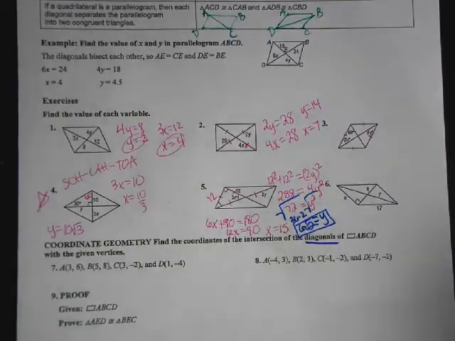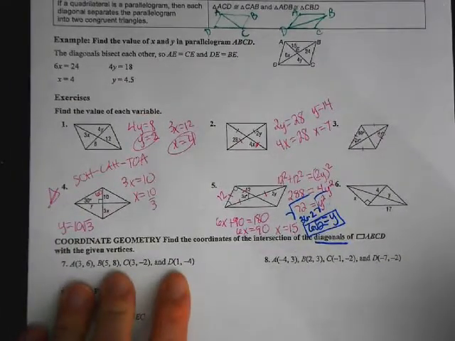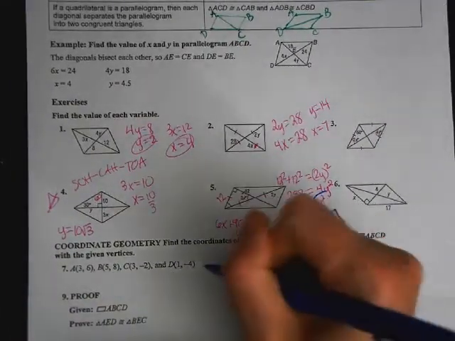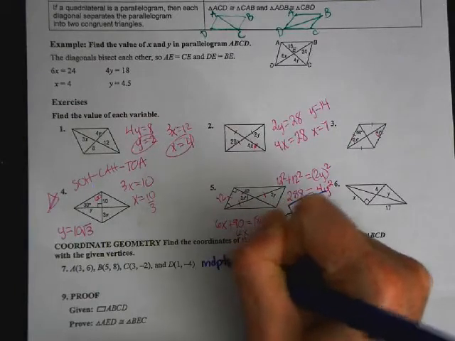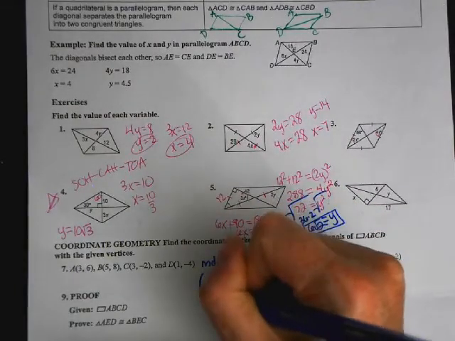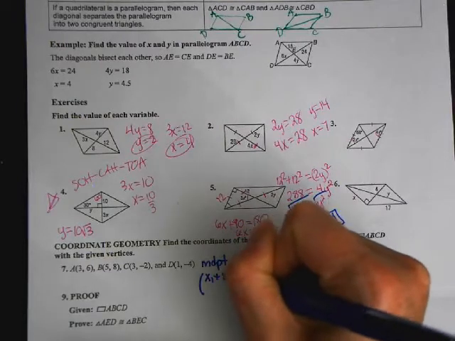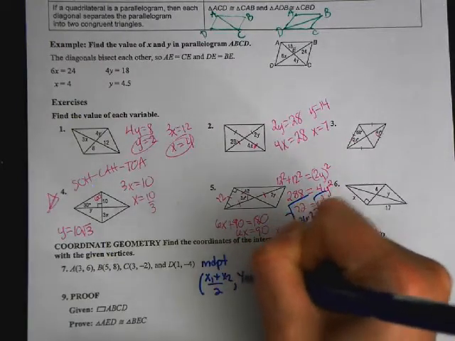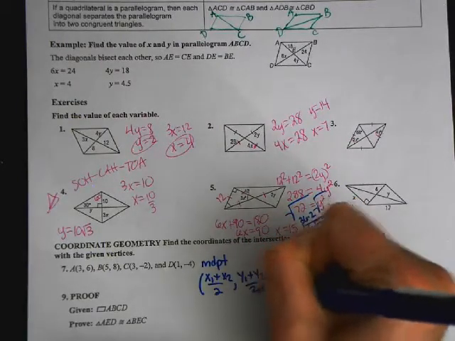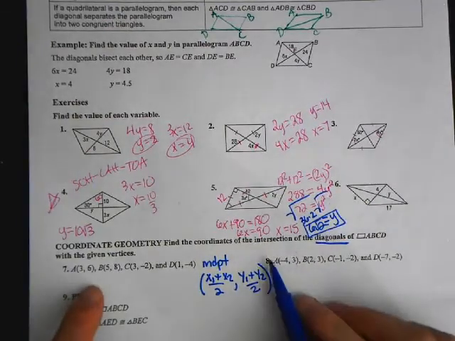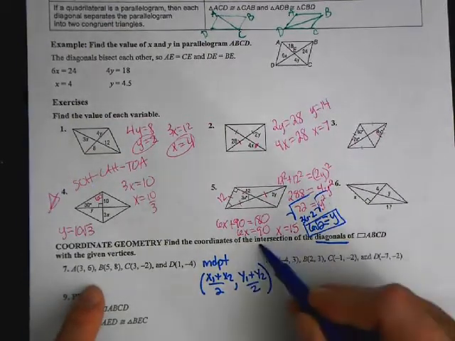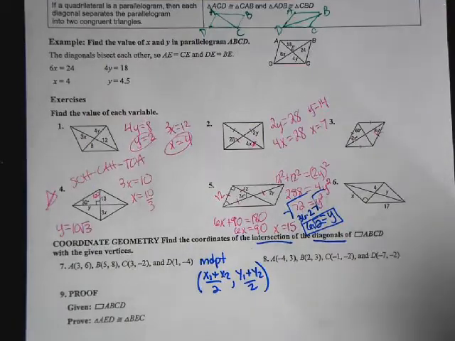Since we're talking about diagonals here, for coordinate geometry, you're really just doing the midpoint formula. Okay, midpoint formula, remember, is x1 plus x2 over 2, y1 plus y2 over 2. Because it's saying find the intersection of the diagonals. Well, that's just the midpoint of the diagonals, right? They're going to have the same midpoint.